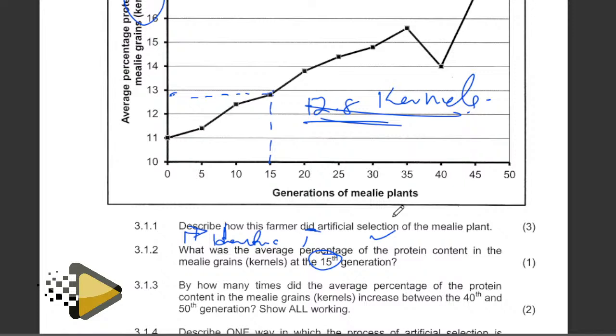Someone got 38. That's still a good mark. 42, still a good mark.